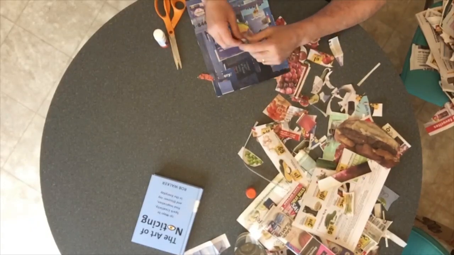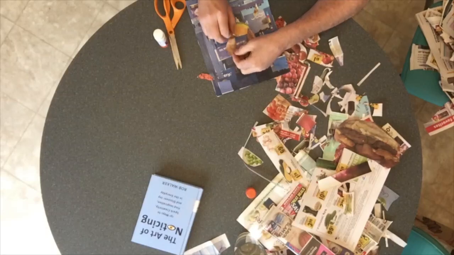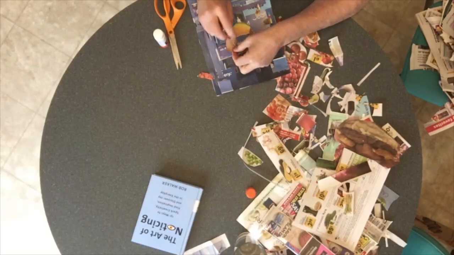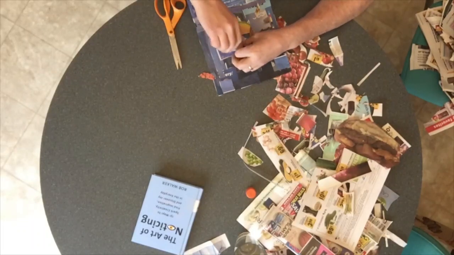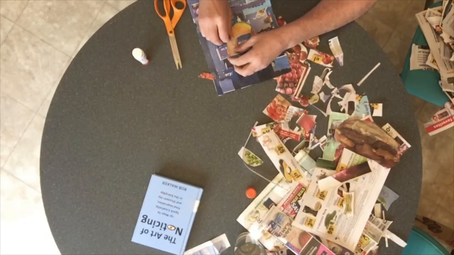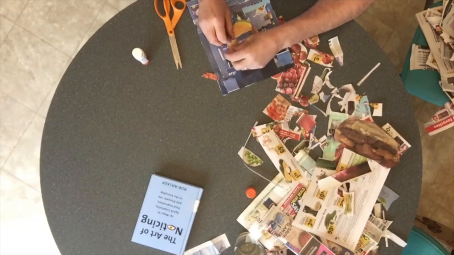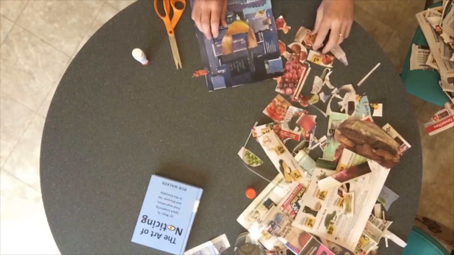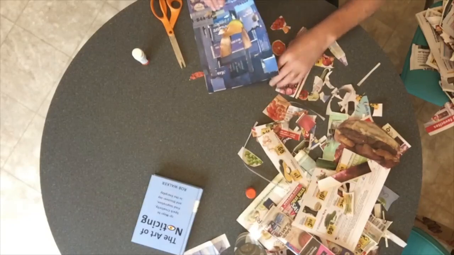I found this cantaloupe, and then I realized that I wanted to have something in a similar color range. So I found this bun on a hamburger that was in the newspaper. And I'm just trying to arrange my materials in a way that makes sense.